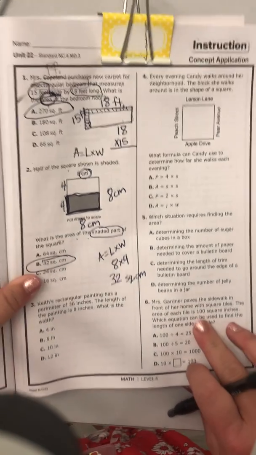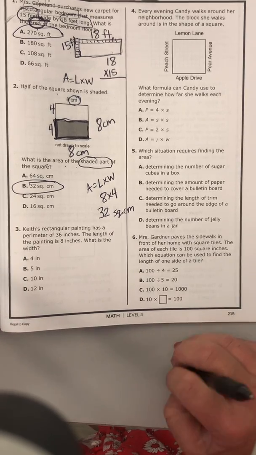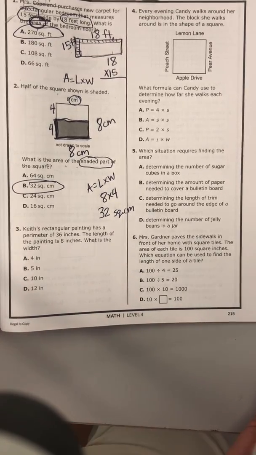Okay. Number 3. Everybody should be paying attention. Amari, if you need to stand up, buddy, please do.